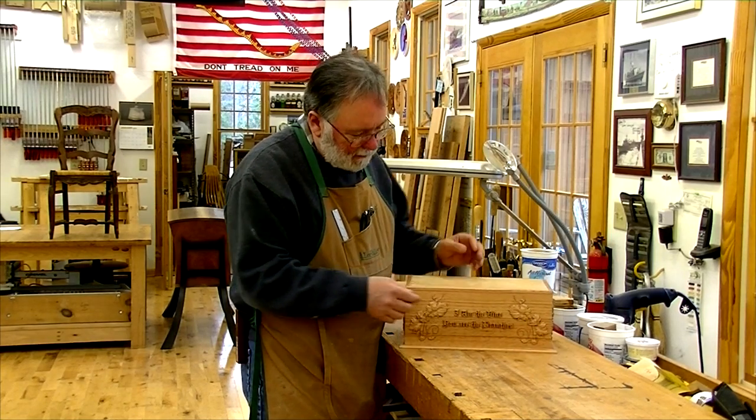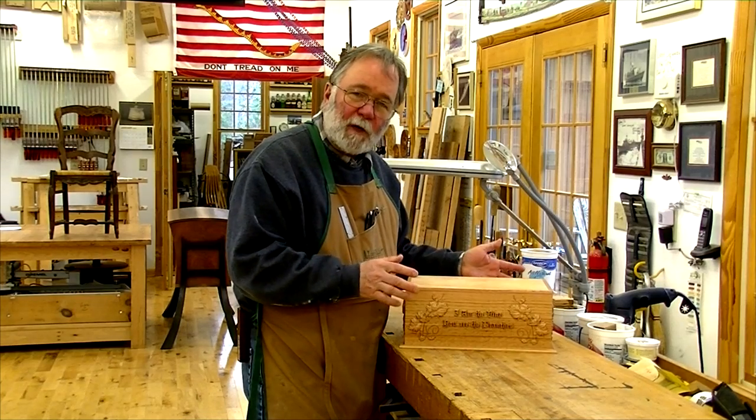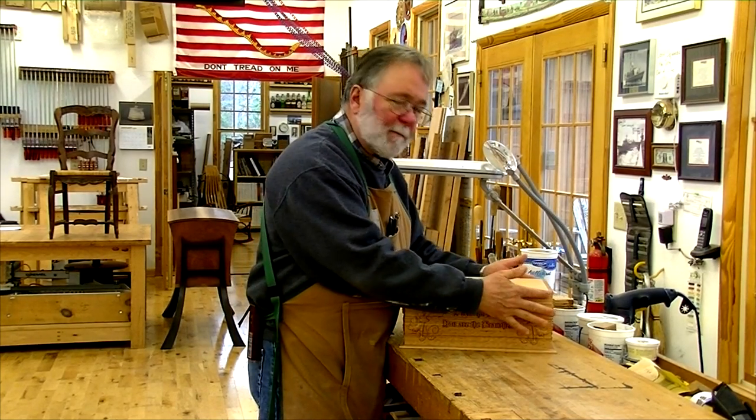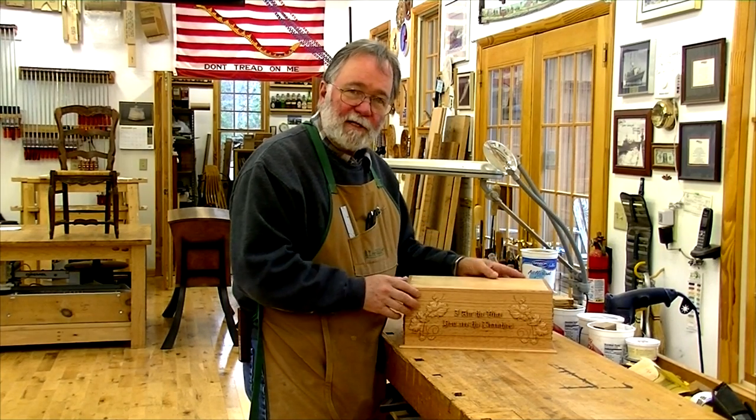I also found that the overhanging edge here, the lip that I had, really wasn't working for me, so I cut that back to make it much less pronounced, and I think that's just going to work better with the flowers on top.